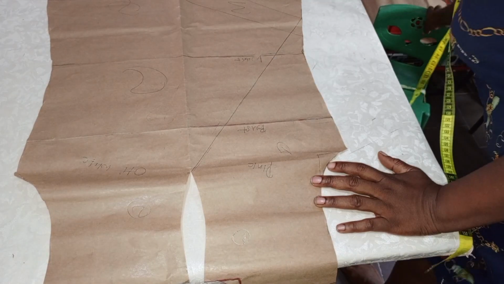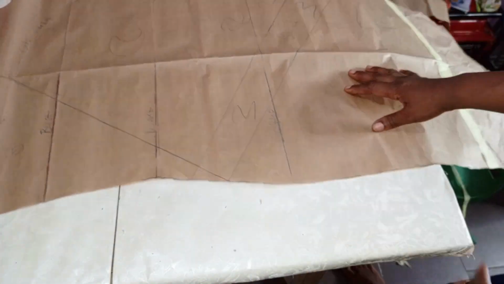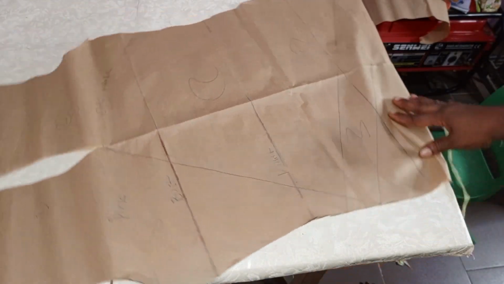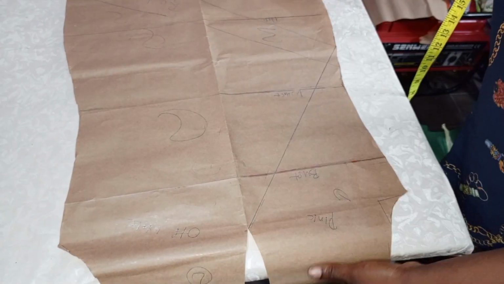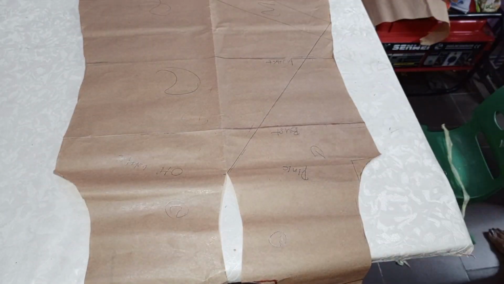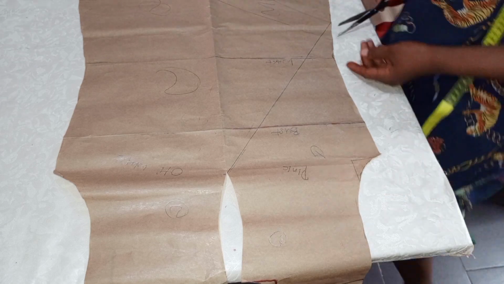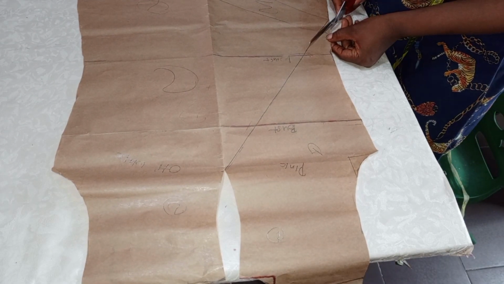After we finish doing that, see, I open it again. I cut out the neck and the front because I want an opening at the front. After I finish doing that, I use my scissors. I've already labeled. You must label. Please listen carefully. You must label. Then you start cutting it off.